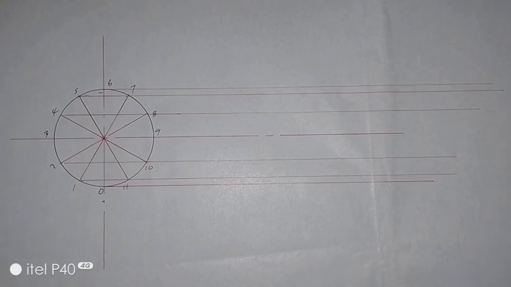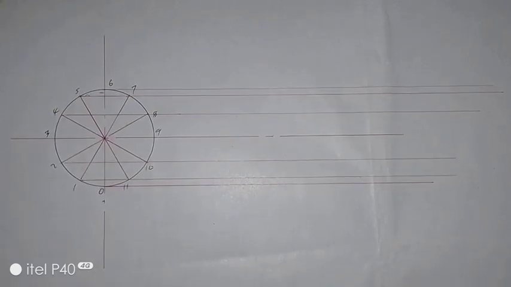All you need to do is to multiply 50 by 3.142, which is the value of pi. So we have 3.142 times 50, and that gives us 157 millimeters.